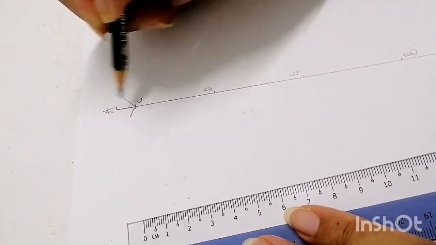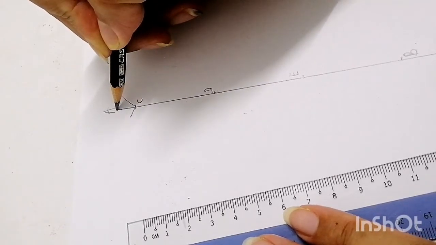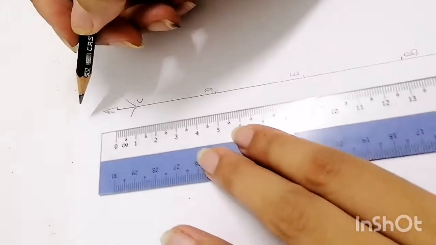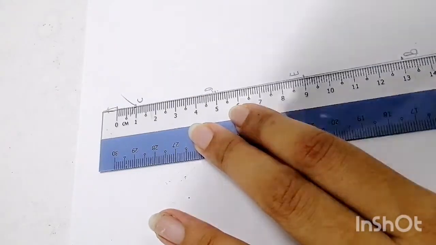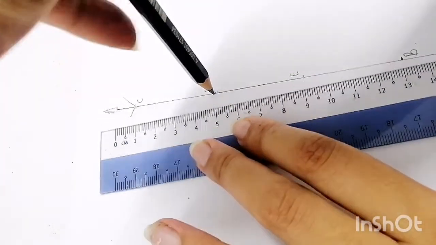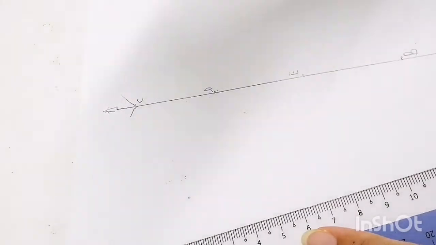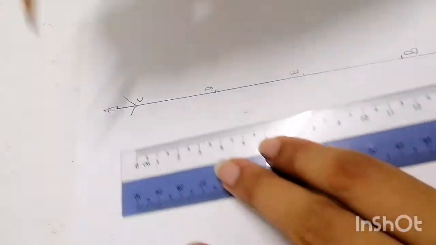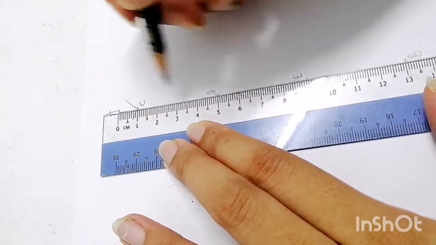The measurement from D to A is the radius of the circle. So what is the measurement? If you have the compass, where you point and you draw, you can use that. For now I don't have the compass, so I'm going to do the old-fashioned style measurement.